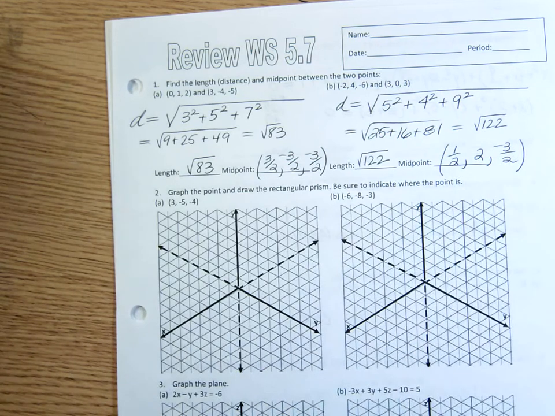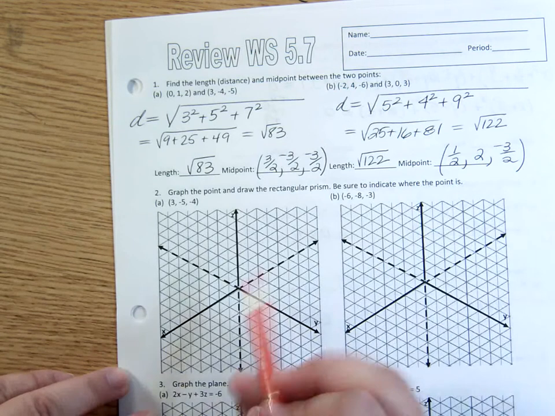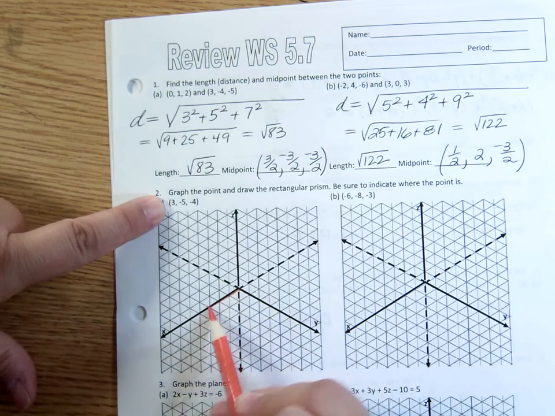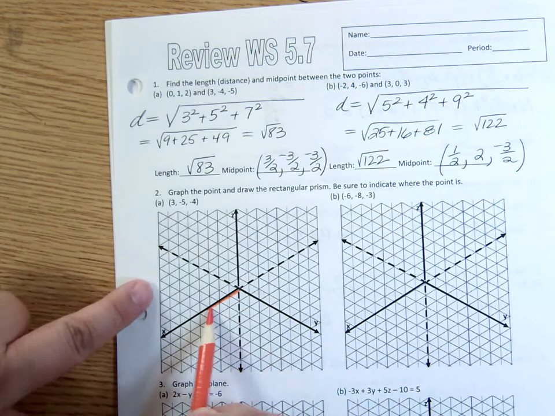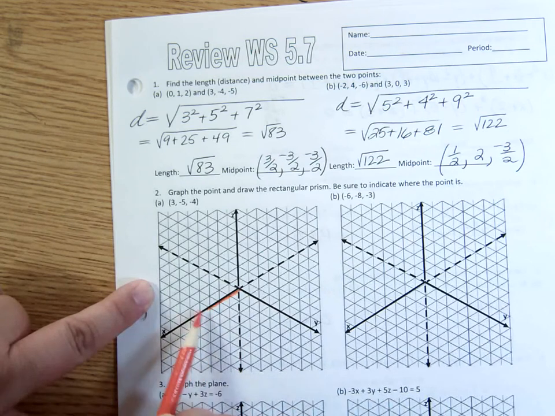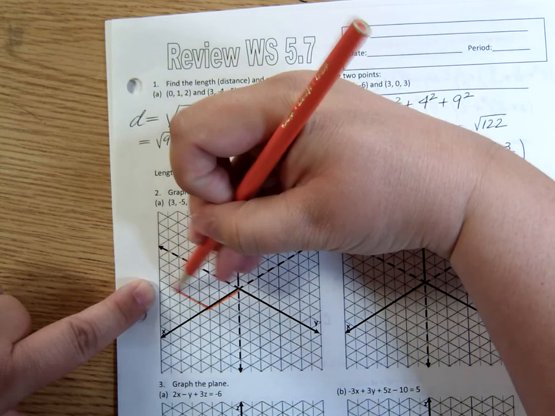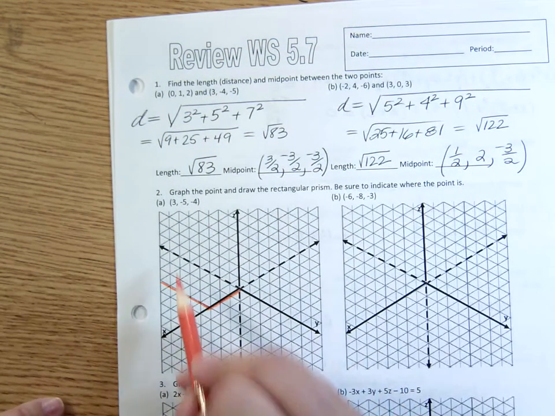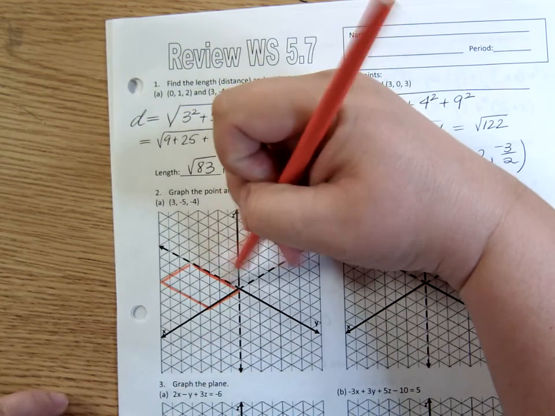All right, on number 2, we are graphing our prisms. That means the box. Okay, so we are going to start here at 0, 0, 0. I'm going to go 3 in the positive x direction, so that's this way. Then I'm going to go negative 5 in the y direction. That's back this way. So 1, 2, 3, 4, 5. All right, now I have 2 sides of my little parallelogram I'm going to draw here. So here's my parallelogram.